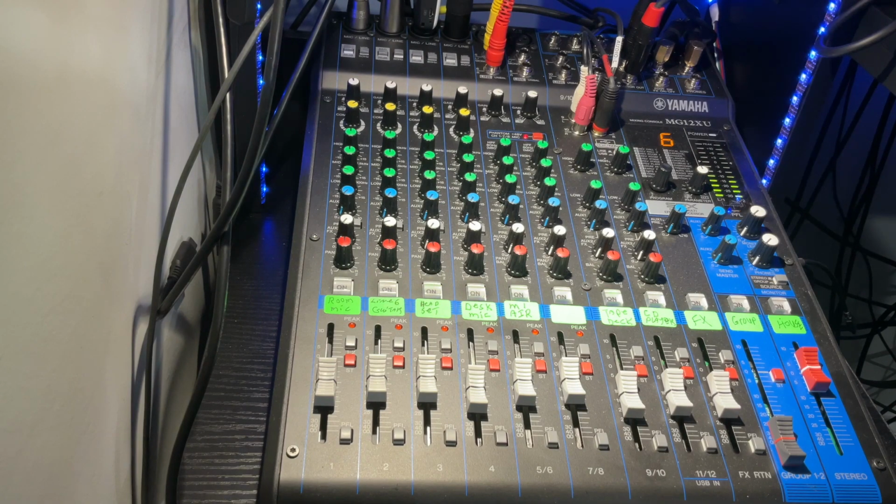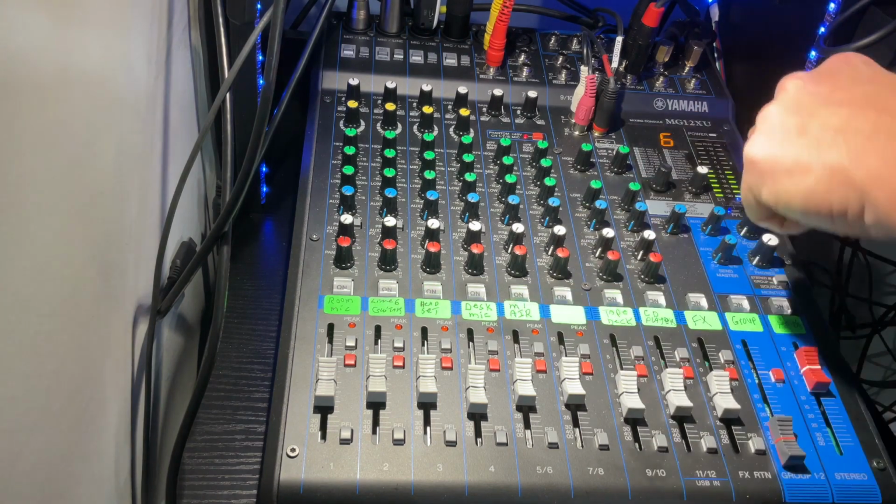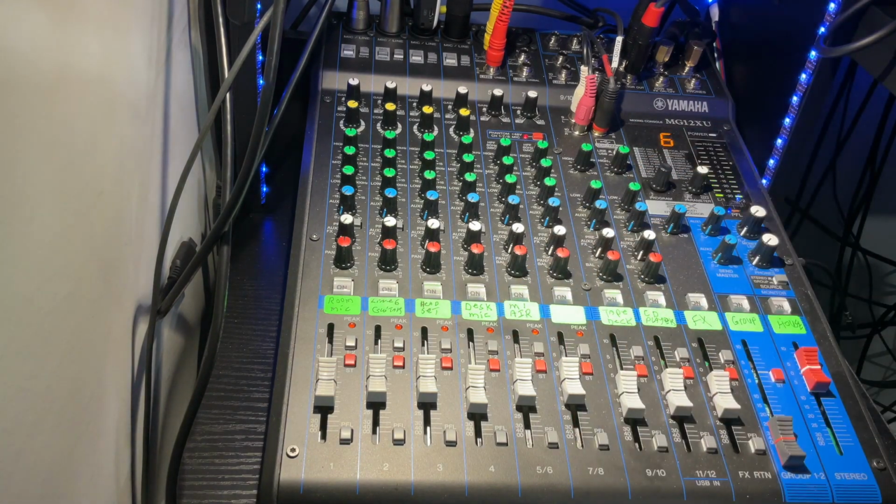You want to avoid any kind of red zones, but you also want to avoid this peak light. So if it's not like completely peaking here, it might be peaking here. 1, 2, 3, 4, and it's not. So we have no problems.